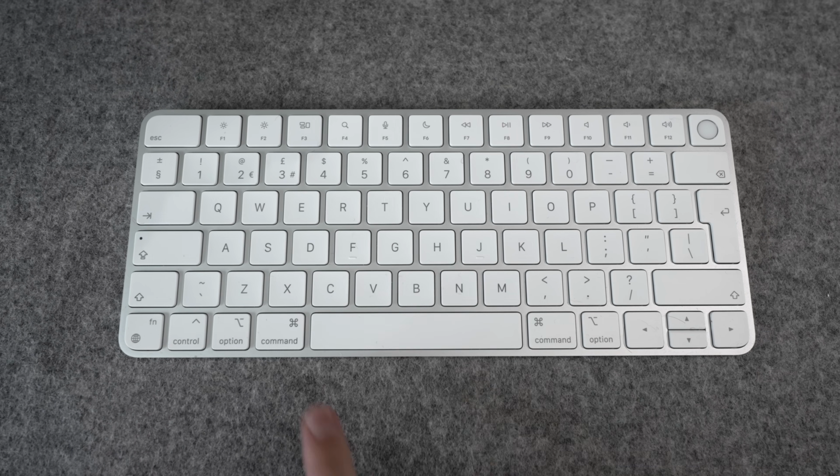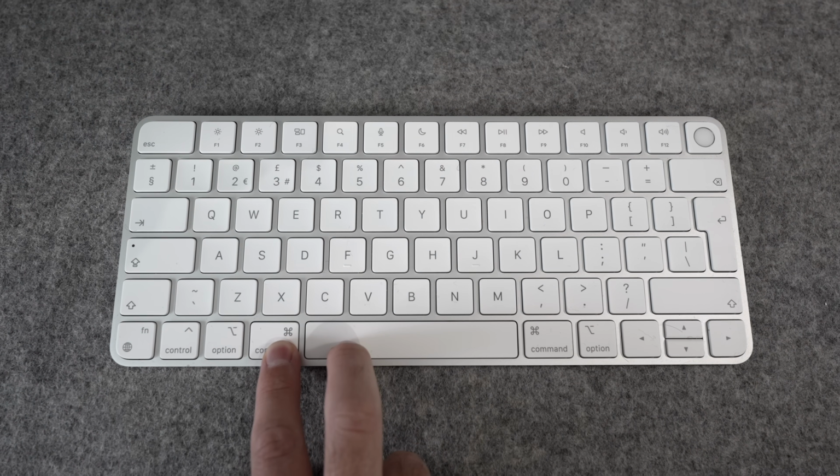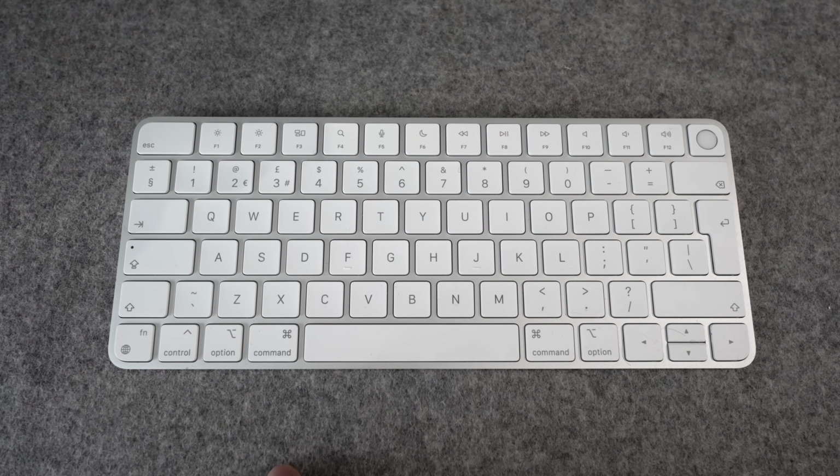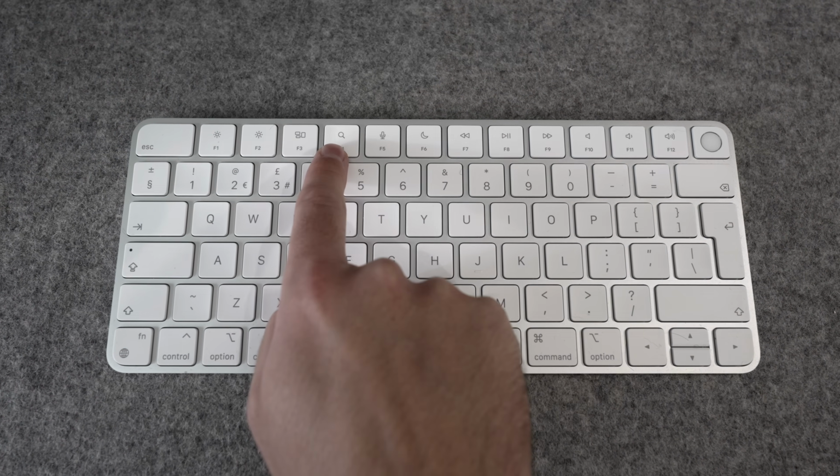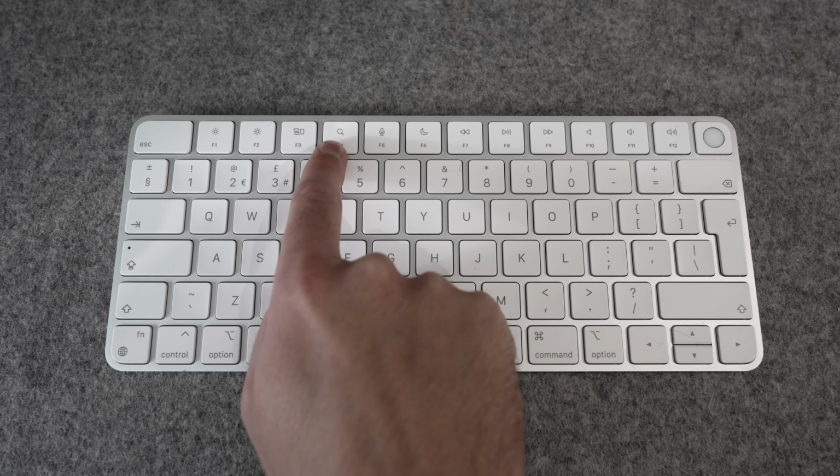Spotlight Search is another tool on your Mac that I think most people know exists, but probably aren't making particularly good use of. Simply hit Command and the spacebar on your keyboard, or if you've got a keyboard that looks like mine, you can tap the F4 key and then simply start typing in whatever you're looking for.